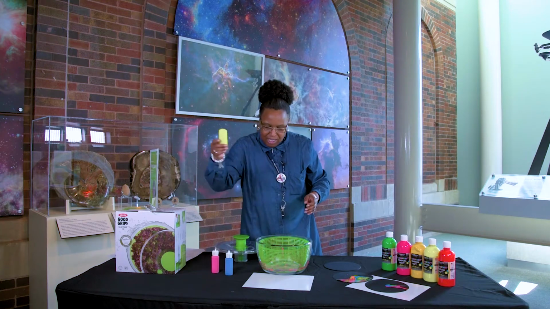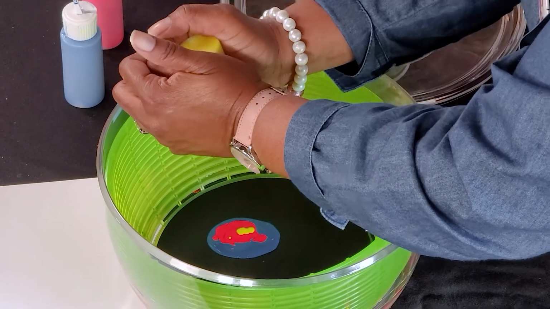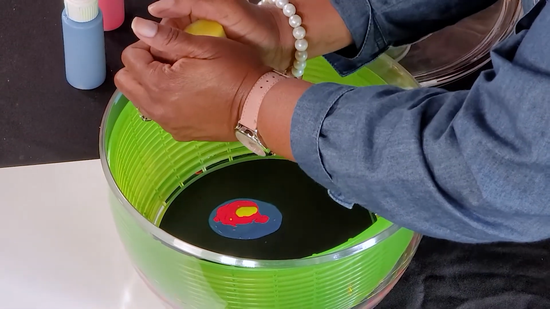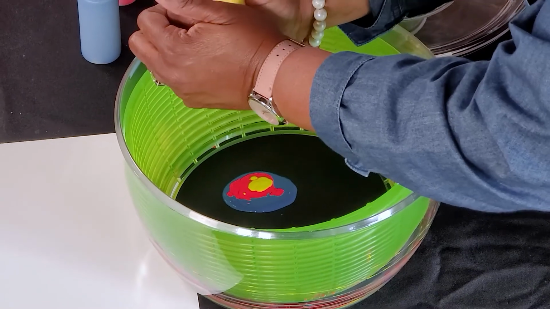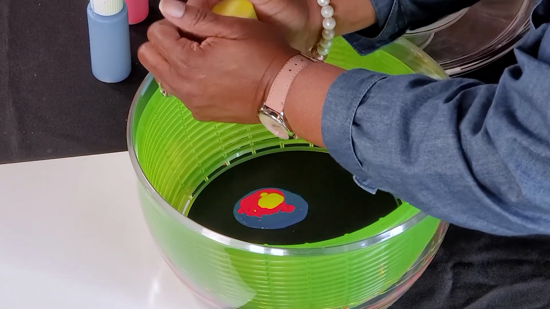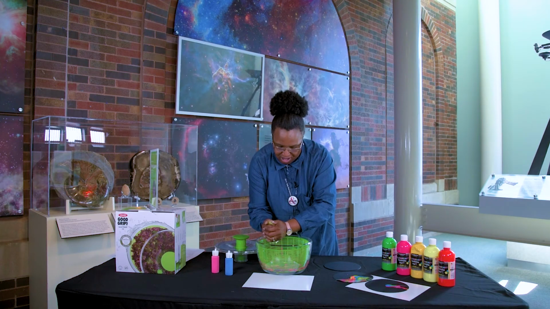Now I'm going to use my yellow. 1, 2, 3, 4, 5, 6, 7, 8, 9, 10, 11, 12, and I'm even going to do 13 on that one.